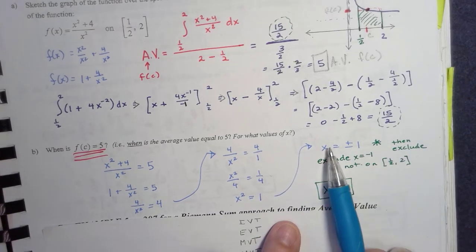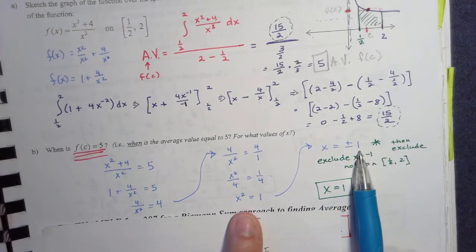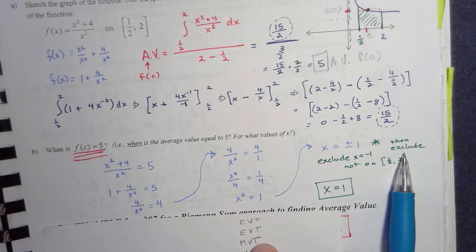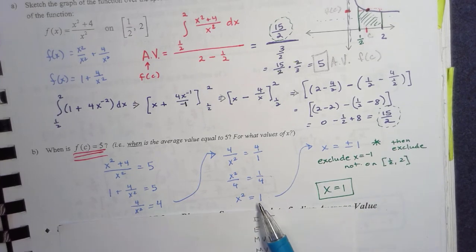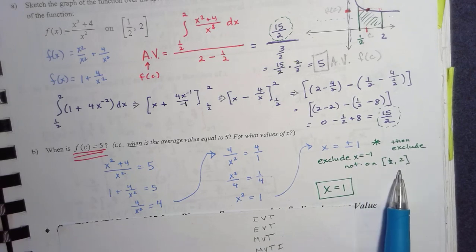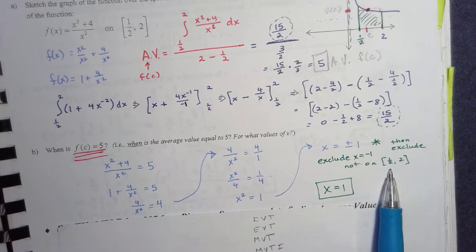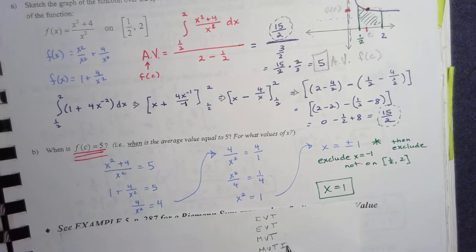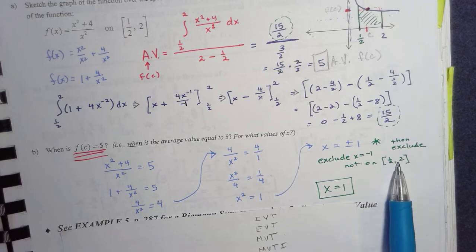You must solve the equation properly, then exclude. Do the correct mathematics, then exclude. Why do we exclude -1? Because the value you solve for must be on, in this problem, the closed interval. In the mean value theorem for integrals, it must lie on the closed interval. In the mean value theorem, the value you find for x must lie on the open interval. This must lie on the closed interval.